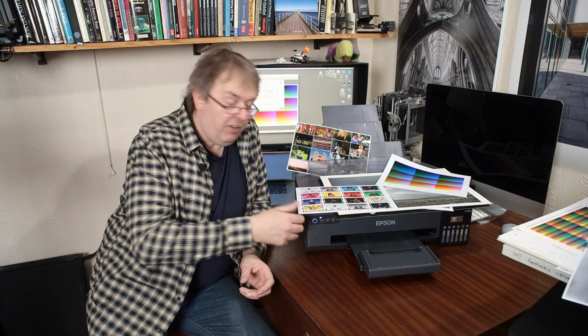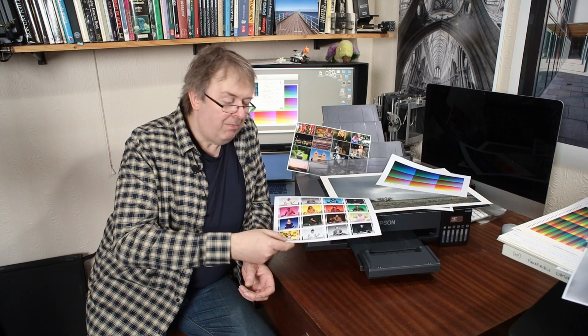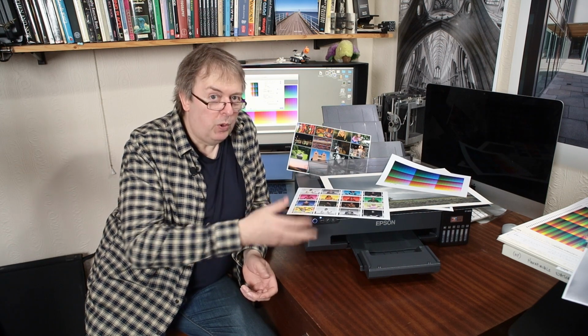But the problem is, media settings are a bit of a mystery because unfortunately not one printer manufacturer, not any of them, give you any explanation as to what those media settings really mean. They don't tell you what they adjust, they don't tell you what the differences are between them. Now, if you're using just Epson media, then great. But as I've said, this is Epson Premium Luster and it's not a supported media.